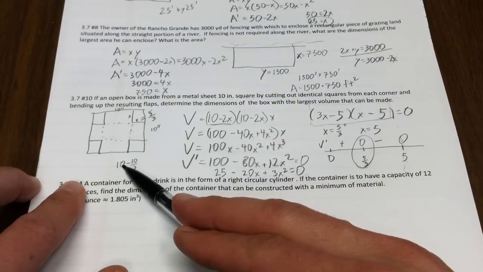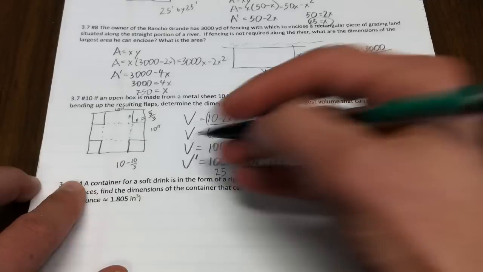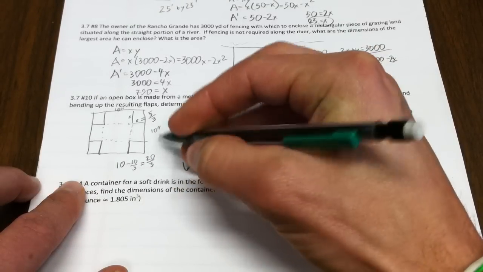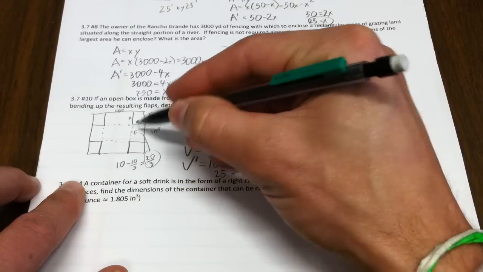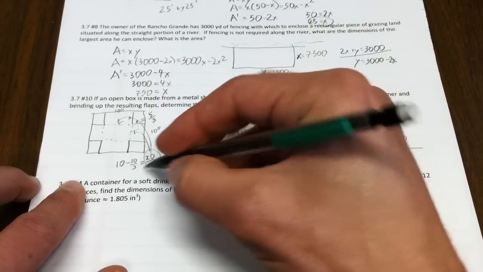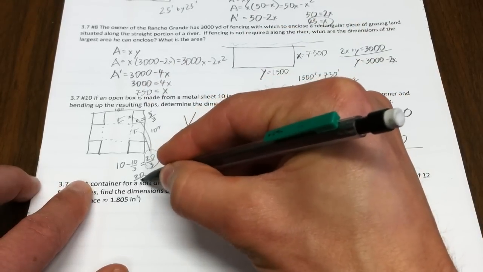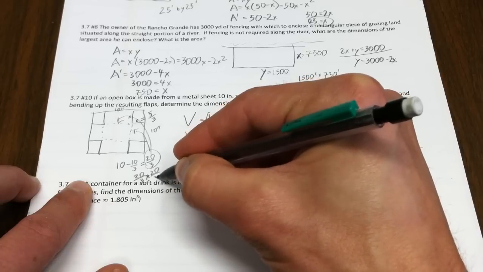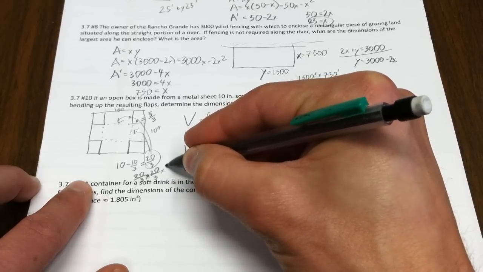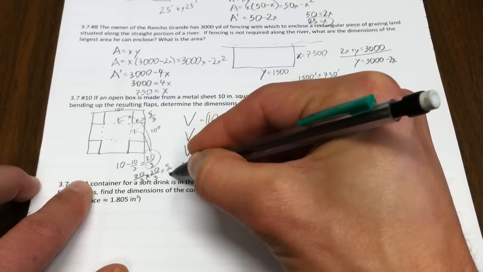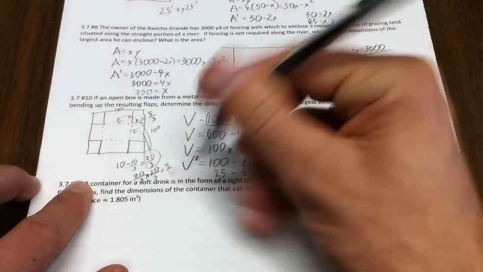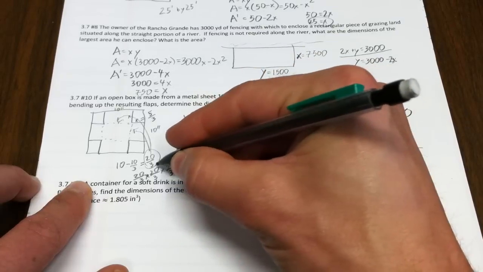Well, that would be 30 thirds. So that's going to be 20 thirds, would be both that dimension and that dimension. So we get a box that is 20 thirds times by 20 thirds by 5 thirds. Oops. 5 thirds. All of those are in inches.